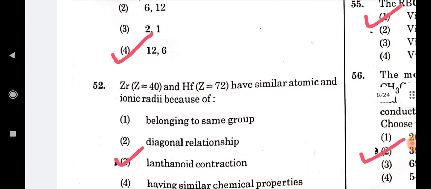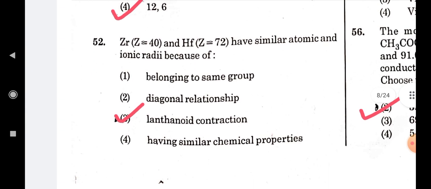Now for the next question: zirconium and hafnium have similar atomic and ionic radii because of what? When you move from zirconium to hafnium, there is the addition of the 4f orbital, which imparts a low screening effect to hafnium, and thus its size doesn't increase as it was supposed to. That is why we see a contraction in the size of hafnium, which is called the lanthanide contraction. So the correct option will be option number 3.